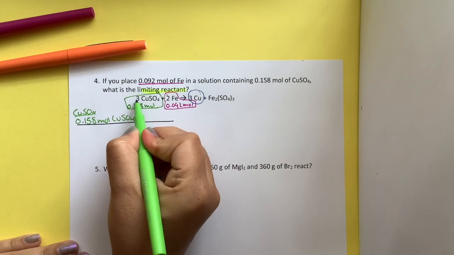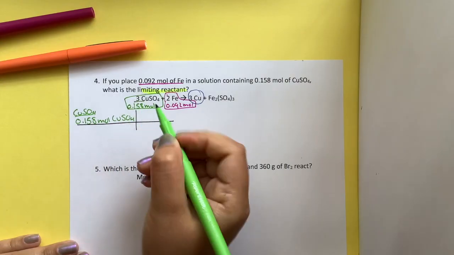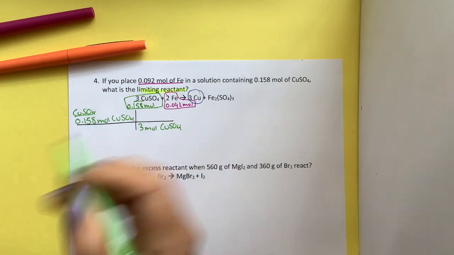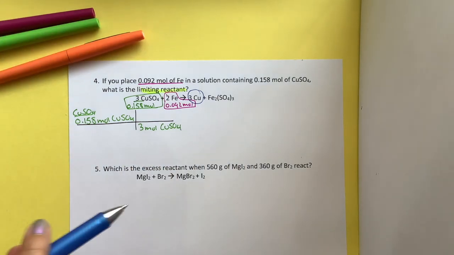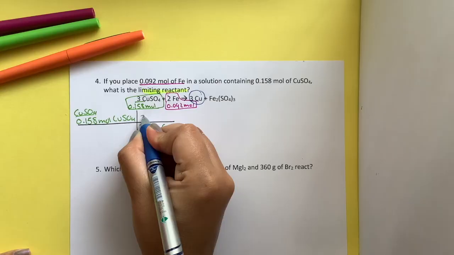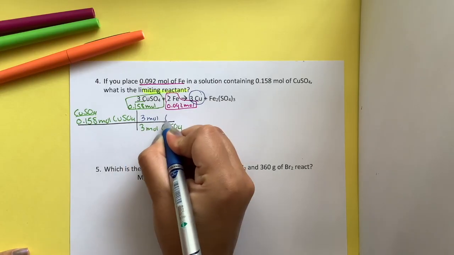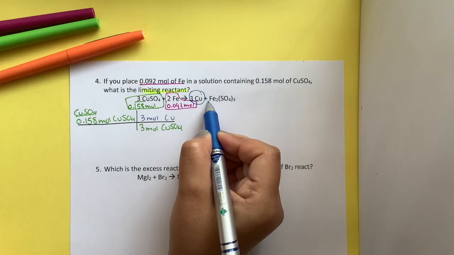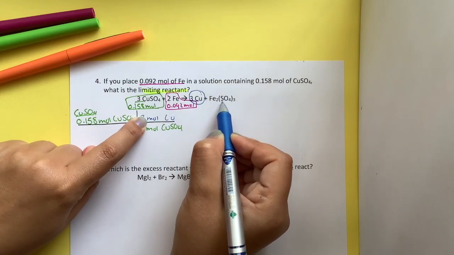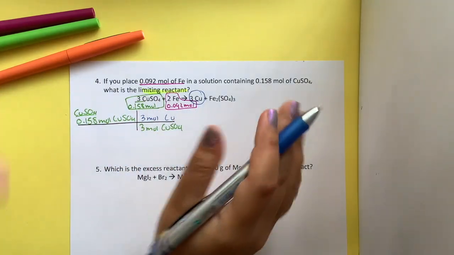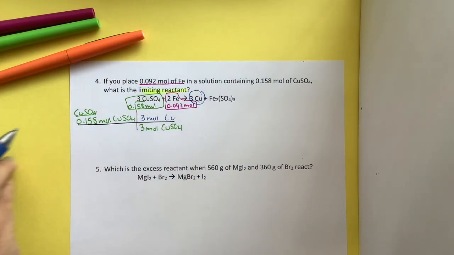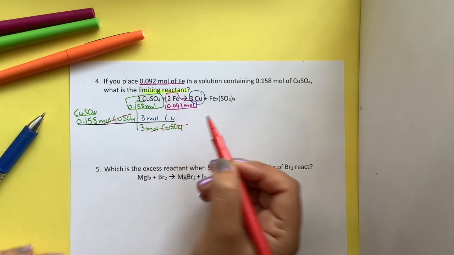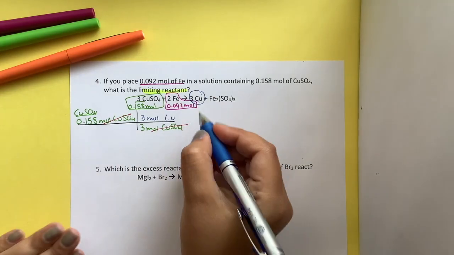Okay, and according to my balanced chemical equation, I have 3 moles of CuSO4 for every 3 moles of my product, 3 moles of Cu. Okay, if I would have chosen to solve for this, then it would have been 1 mole up here of Fe2(SO4)3. Okay, but I chose copper. It doesn't matter. My final answer will still be the same. Okay, so moles of CuSO4 get canceled out. I'm going to stop here.